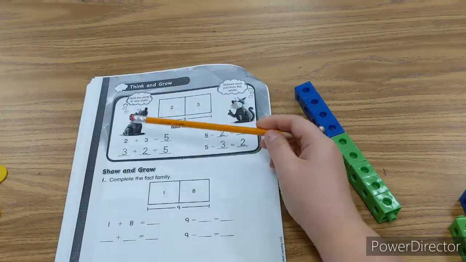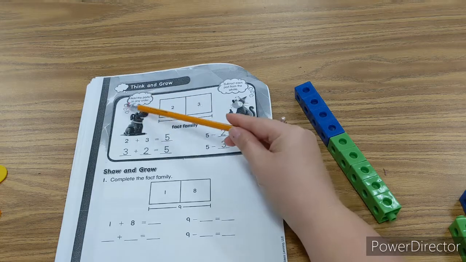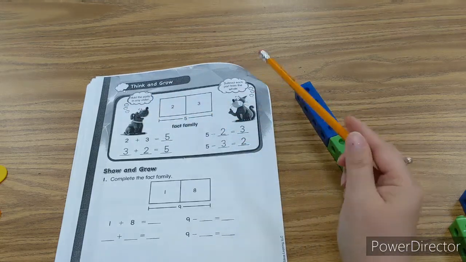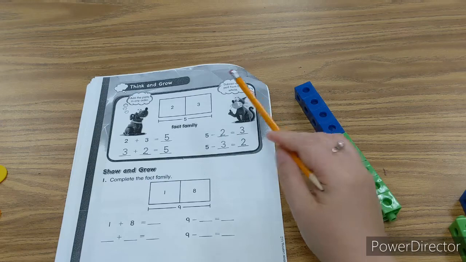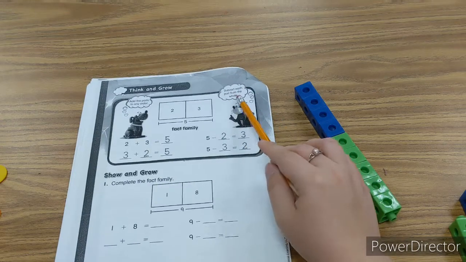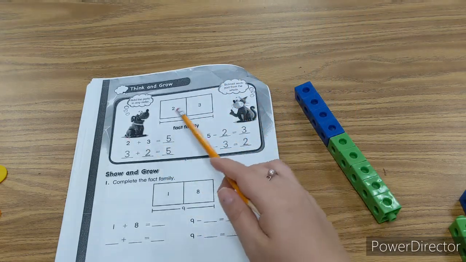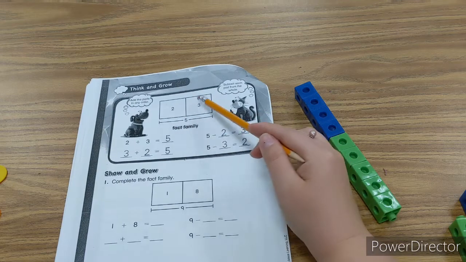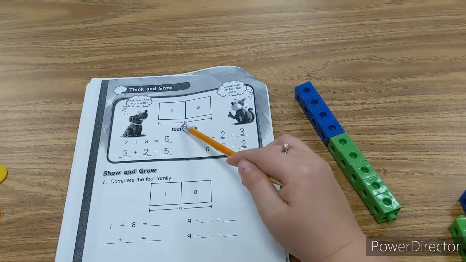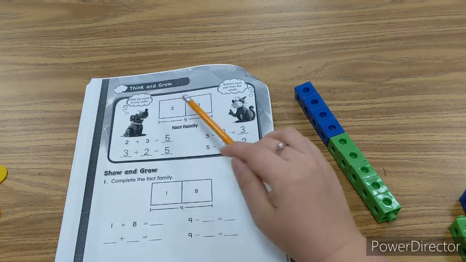Think and grow. So let's see what Newton says. Add the parts in any order. And then Descartes says, subtract each part from the whole. So in any order we can add 2 plus 3 equals 5, or 3 plus 2 equals 5.